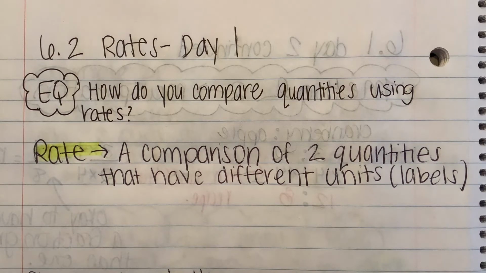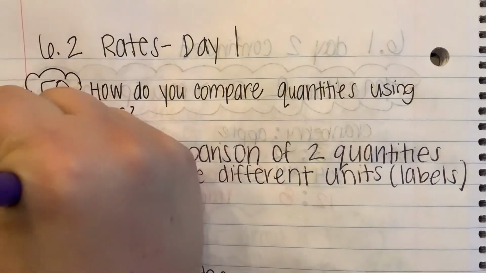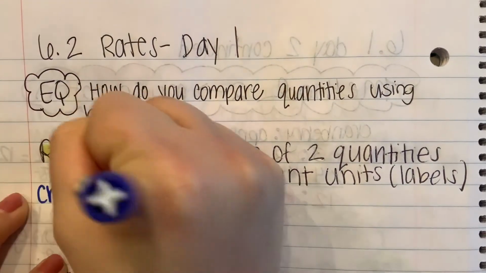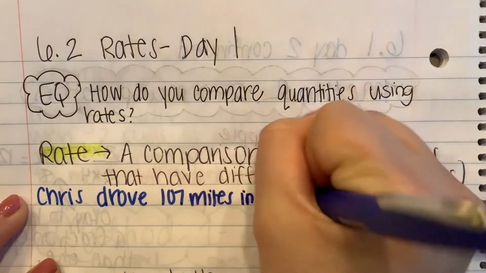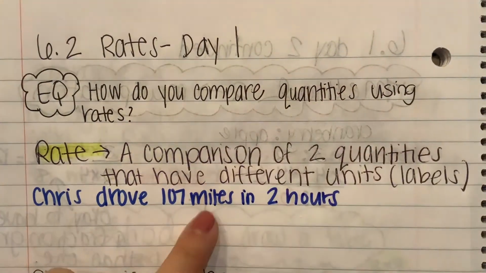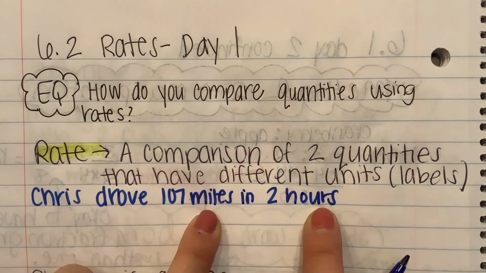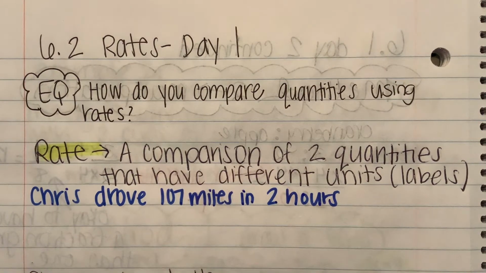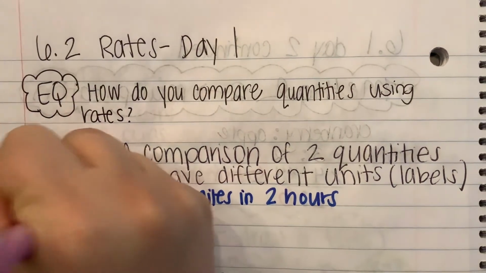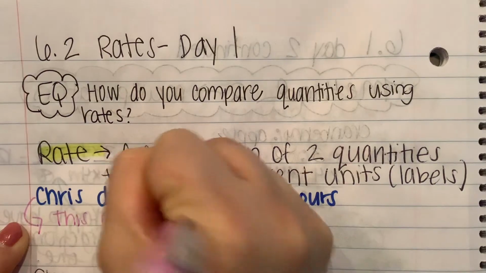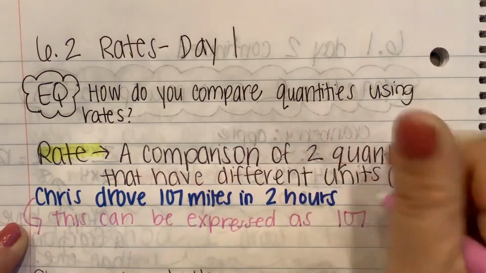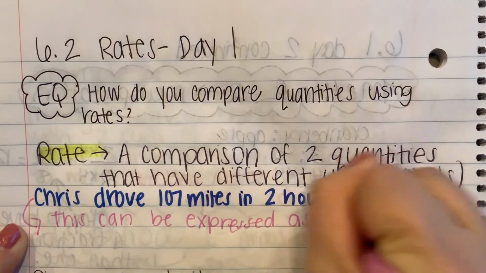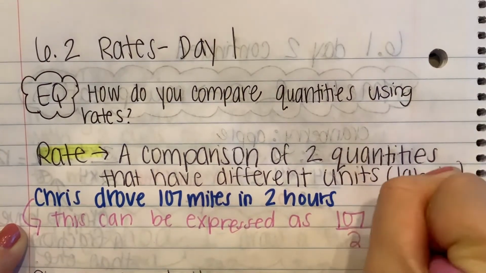Chris drove 107 miles in 2 hours. Notice that our units are different, miles and hours. So we could express this as 107 miles over 2 hours.